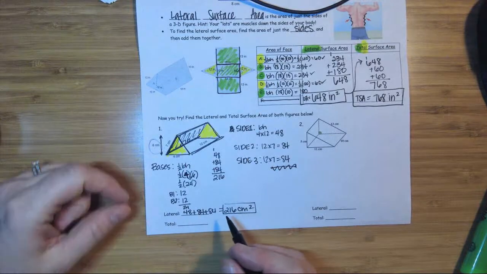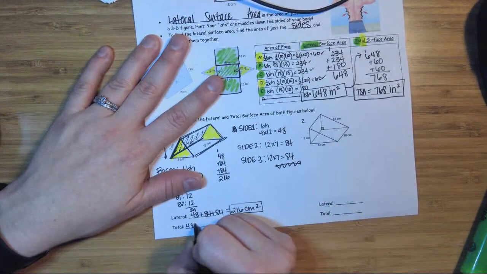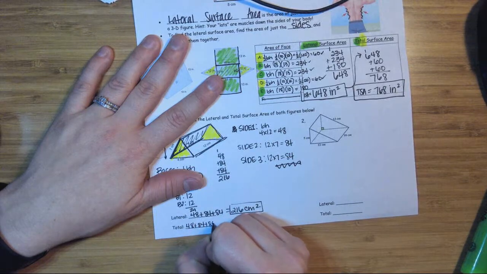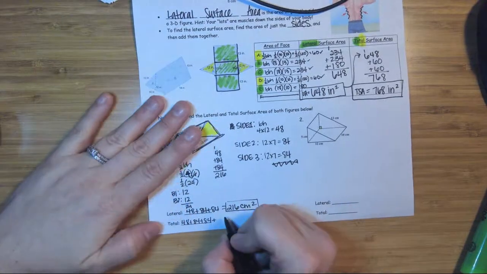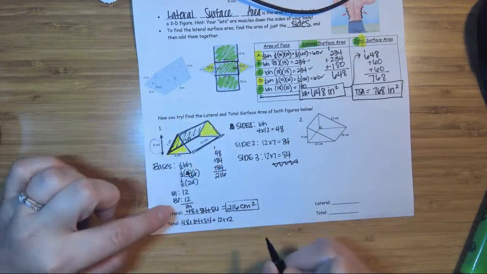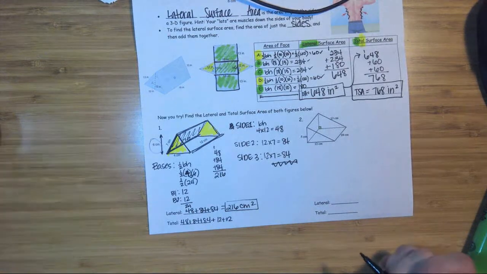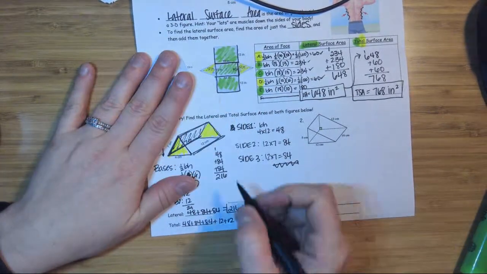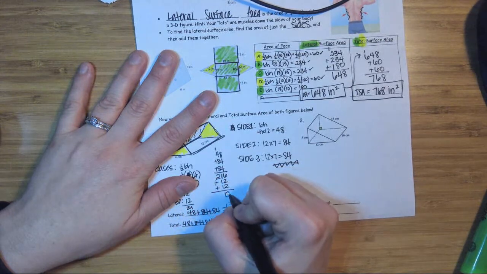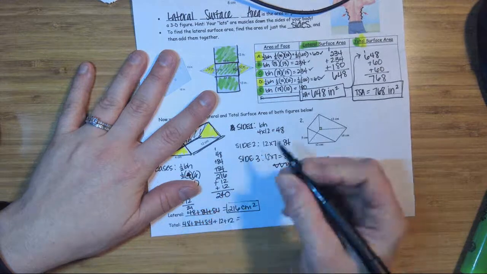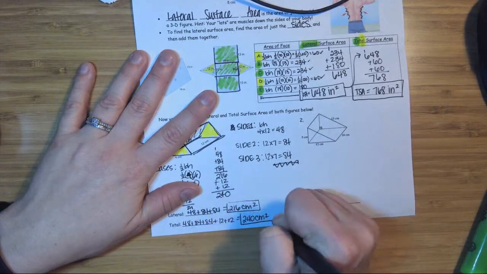The total surface area is going to be all those sides, so 48 plus 84 plus 84 plus my bases, base 1 and base 2, so 12 plus 12, which I already did, was 24, so I could have essentially just written 24 right there if I wanted to. When I add all that together, I'm going to add another 12 and 12 to this, so 6, 7, 8, 9, 10, that's a 4 and a 2. 240 centimeters squared.